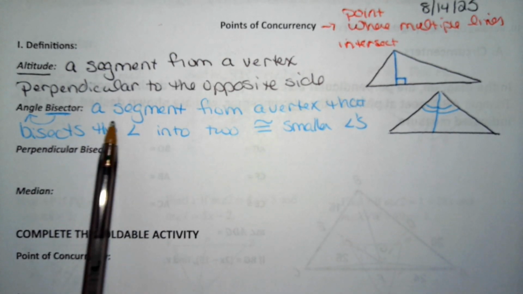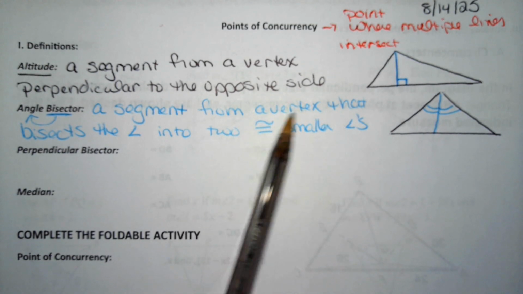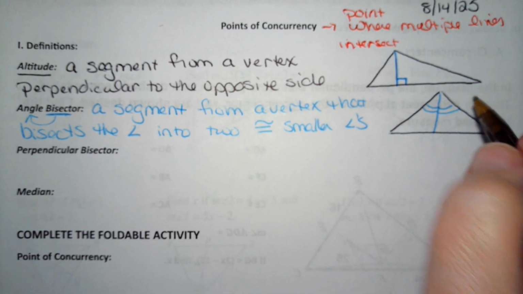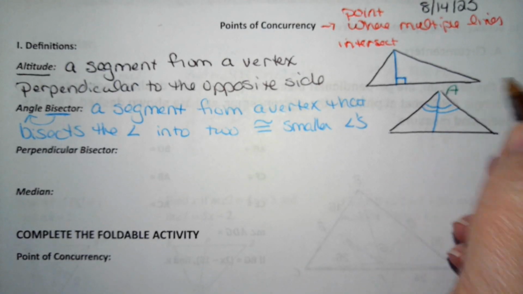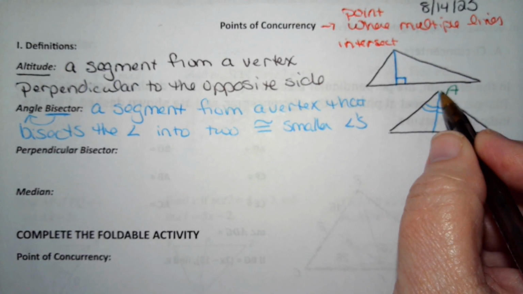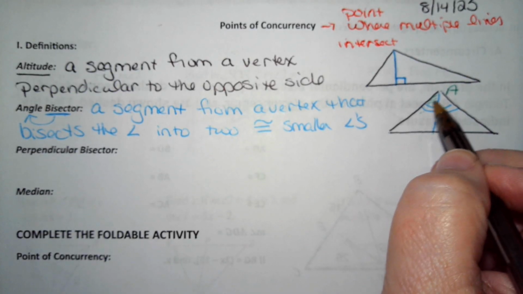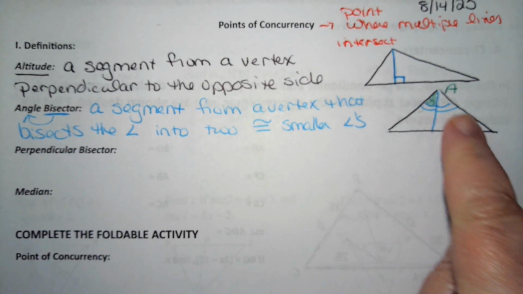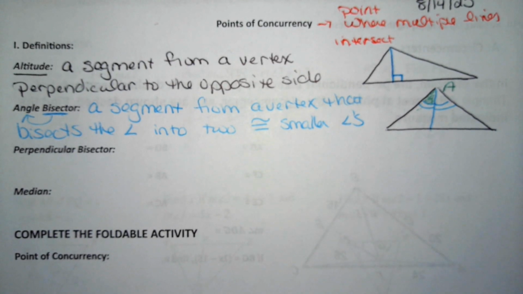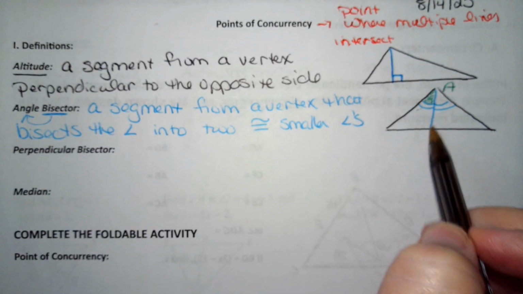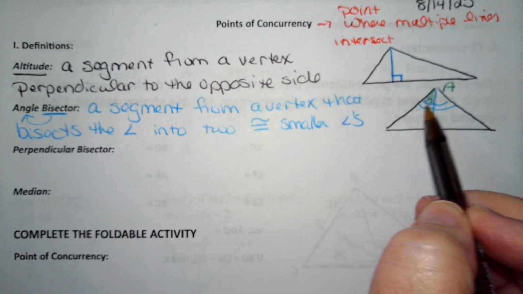All right, so an angle bisector is a segment from a vertex that bisects the angle into two congruent smaller angles. So like if this was angle A right here, angle A is being bisected by the angle bisector into two smaller angles. So this little angle here would be congruent to that little angle right there. So like if this whole thing was 80 and this is being bisected, what's each little angle going to be? 40.